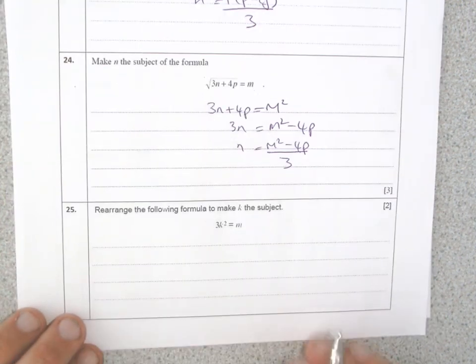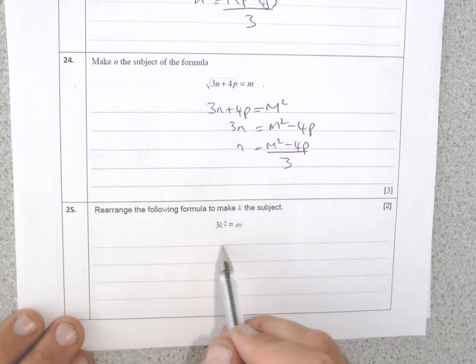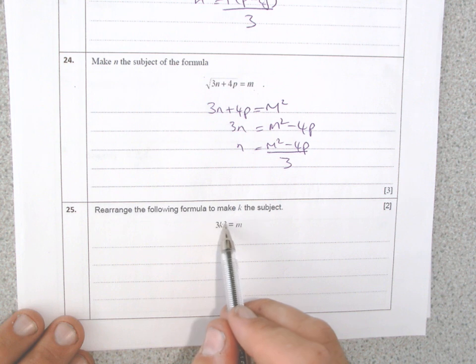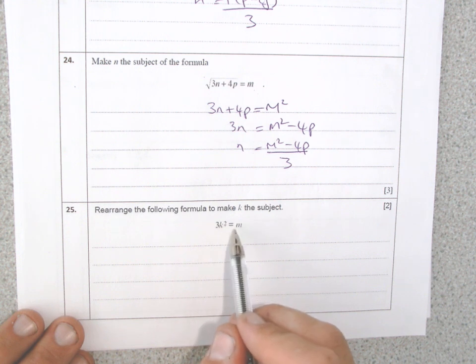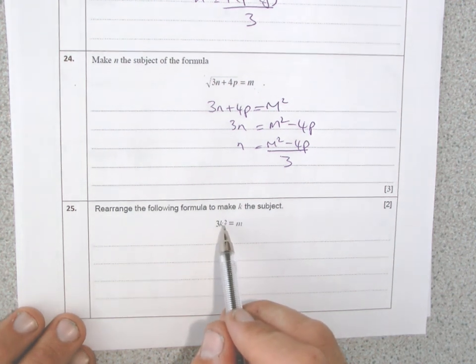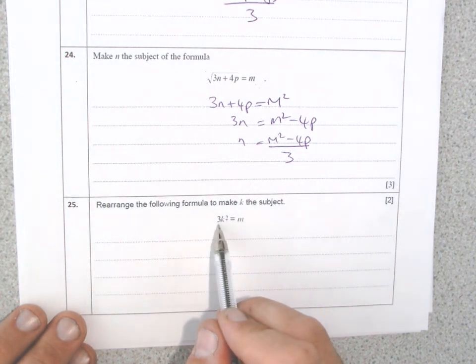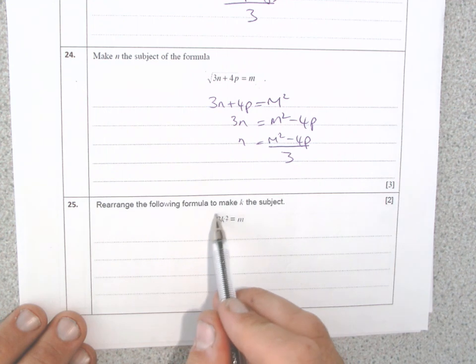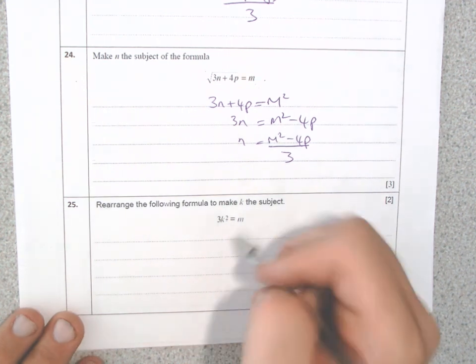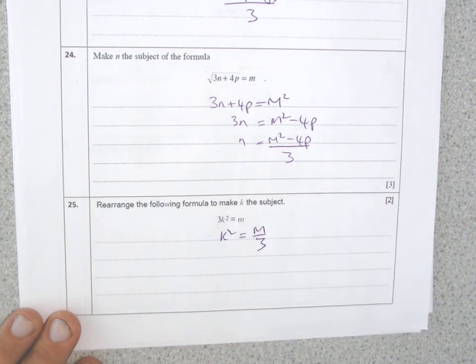Number 25, you've got k squared, you want to get k equals. Now we will have to take that square over and square root at some point, but if you do that to start with, you'll be doing the wrong thing. The reason why is we're actually only squaring the k here. It's k squared. The 3 hasn't been squared. So we have to deal with that 3 first. If you take that 3 over, it's m divided by 3.